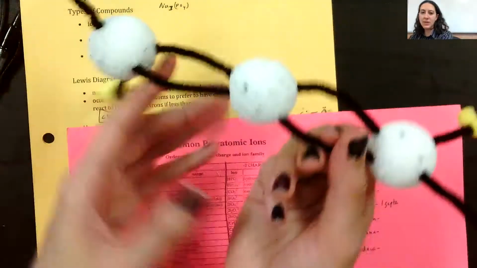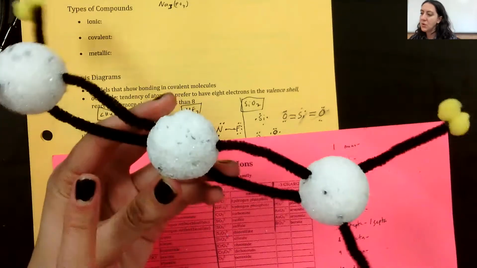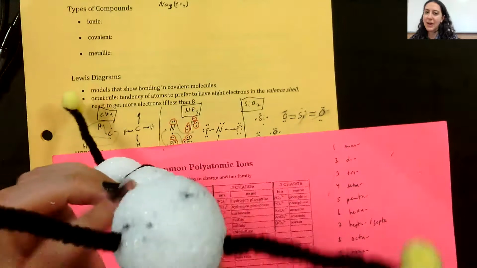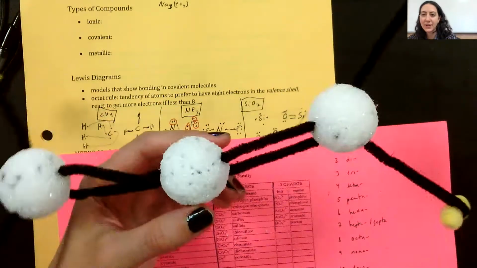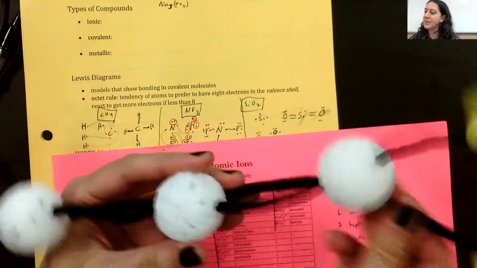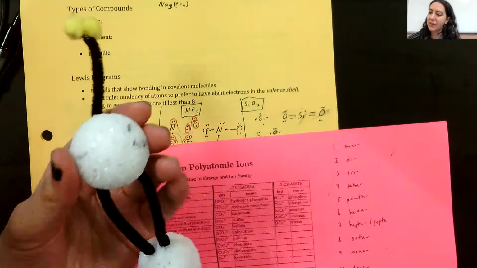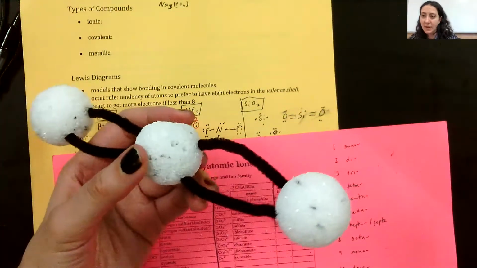But in this situation, the silicon doesn't have any lone pairs. So the farthest away electrons can get in any direction is 180 degrees. And that's pretty much all there is to it. And once we pop these electrons back off, they don't really have much of an effect. They're just kind of off on the ends. Okay, so that's another shape that we can come up with.